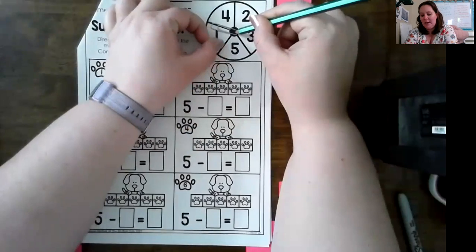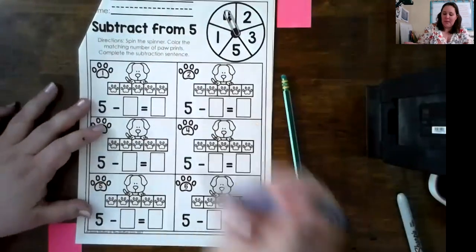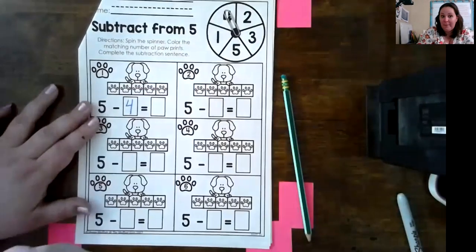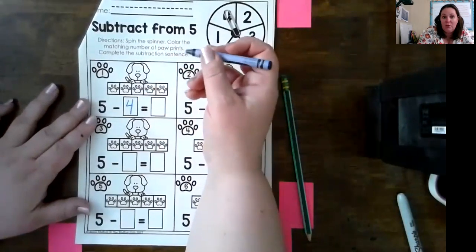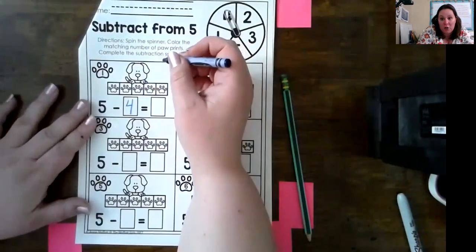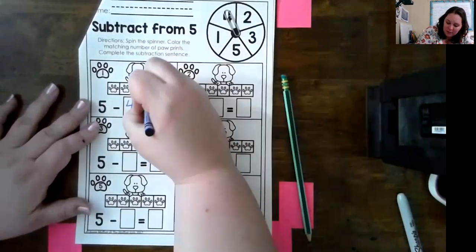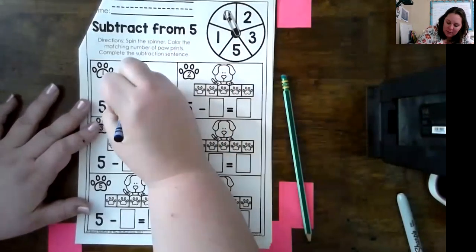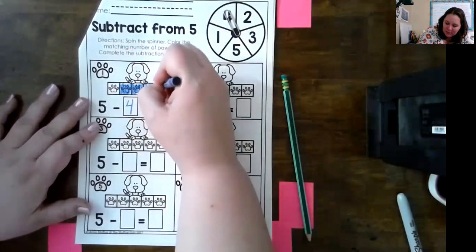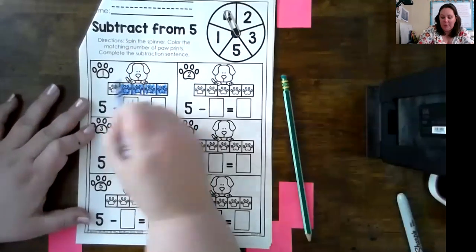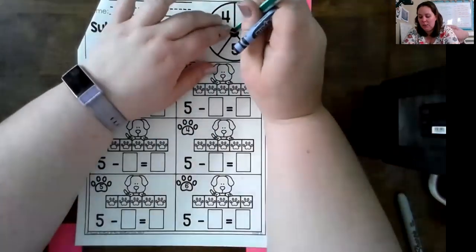All right, ready? And boo! Oh, I landed on 4. So I'm gonna write a 4 so I remember, and then we're gonna color. I encourage you to cross them off first to make sure that you're counting correctly. So we can still do X's, 1, 2, 3, 4. And then I'm gonna color them in really quick. And how many am I left with? 1. Okay. All right, I'll do one more.